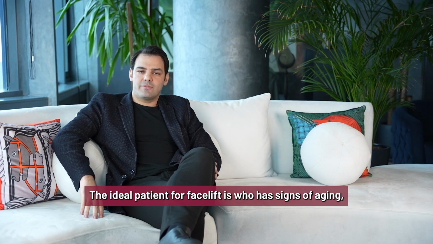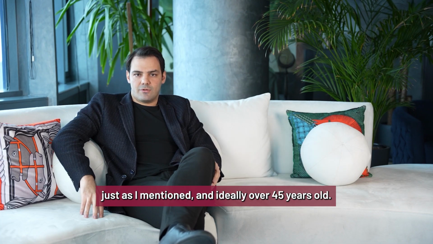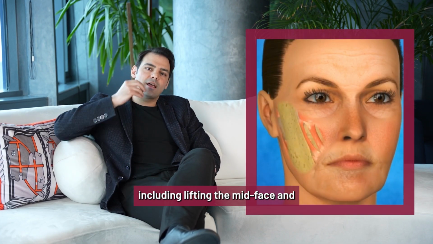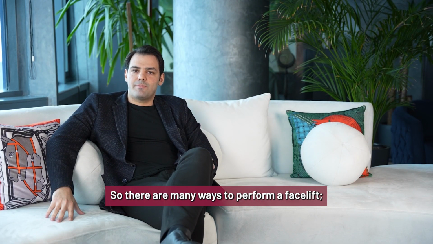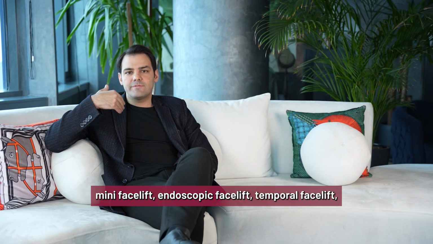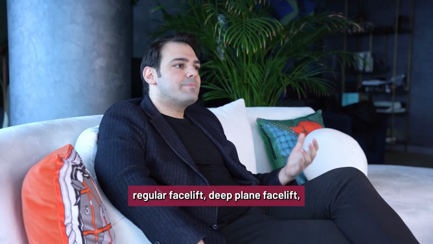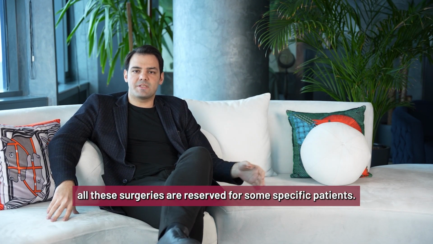The ideal patient for facelift is someone who has signs of aging, as I mentioned, and ideally is over 45 years old. Our aim is to fix all these signs of aging, including lifting the mid-face and lifting the lower face. There are many ways to perform a facelift: mini facelift, endoscopic facelift, temporal facelift, regular facelift, deep plane facelift. All these surgeries are reserved for some specific patients.